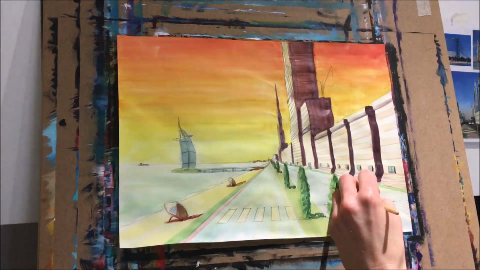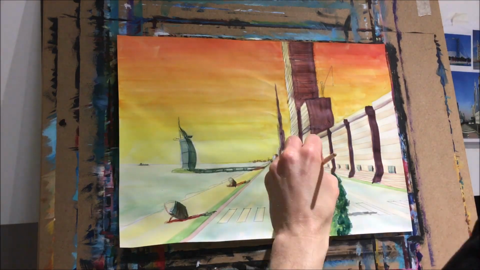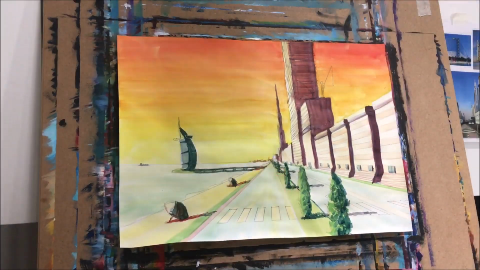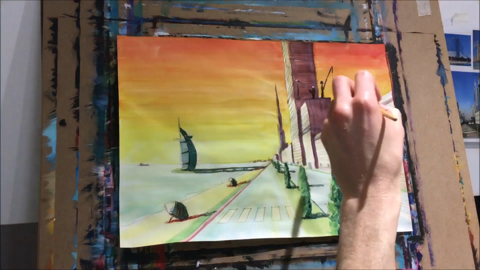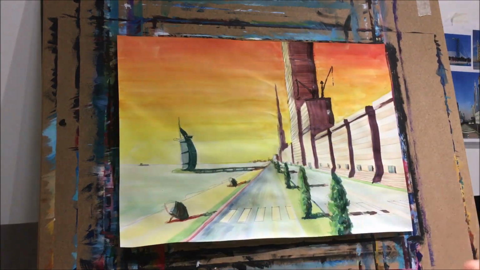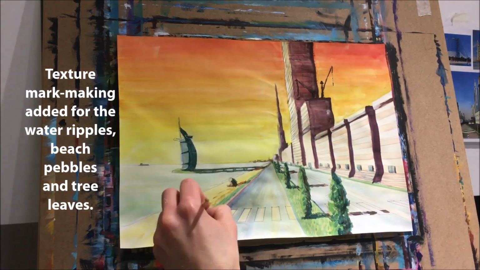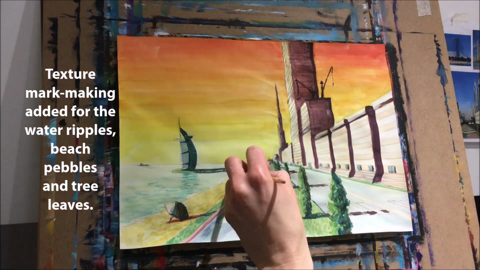And you can now already see that I'm starting to add some smaller details like car shadows coming from the little buildings. Do remember to add textures by dotting and dabbing, either with a brush or with a pencil, to show leaf textures, the grain on the sand and the ripple effects on water.